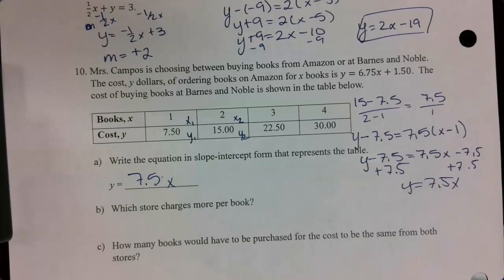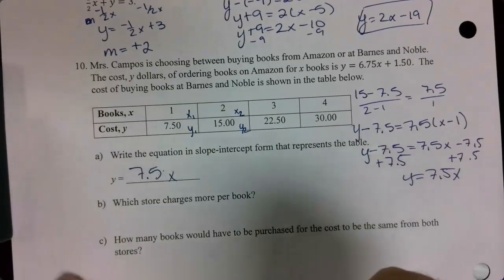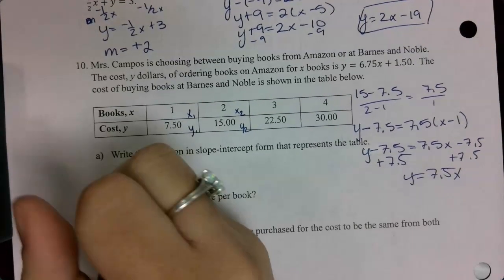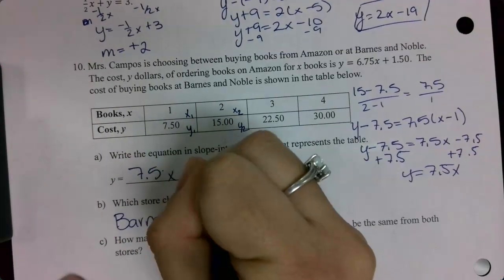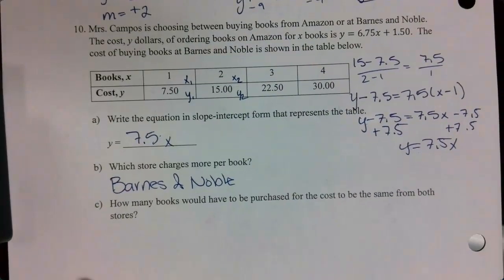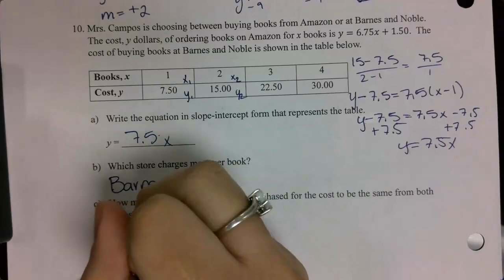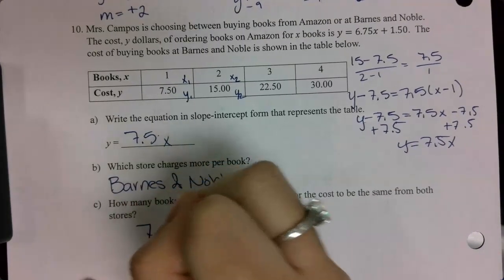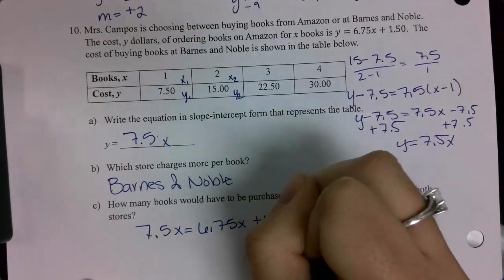B is asking which one charges more per book. So that would be my slope. The table was Barnes & Noble. And then how many books would have to be purchased for the cost to be the same from both stores? So I want to set my two equations equal to each other. I'm going to have 750x equals 6.75x plus 150.